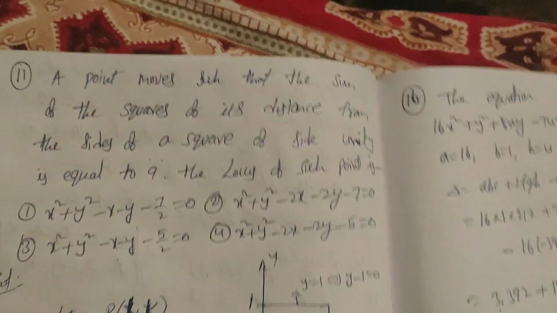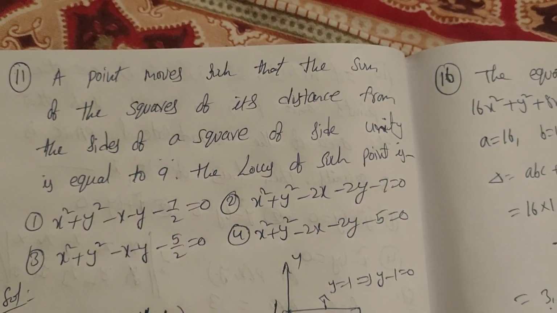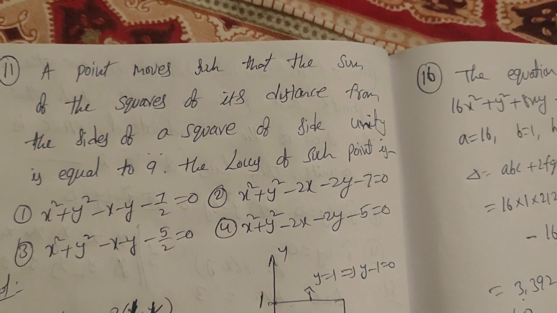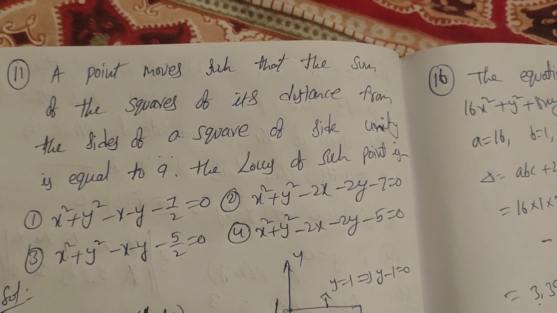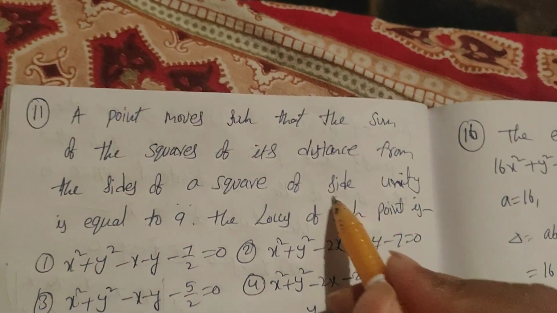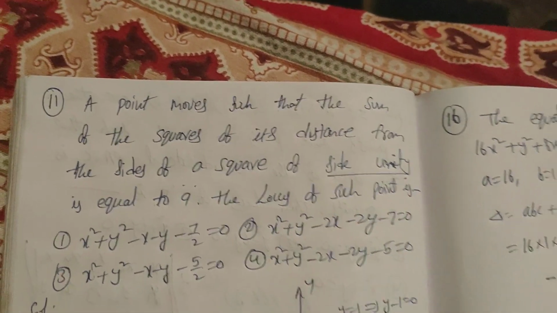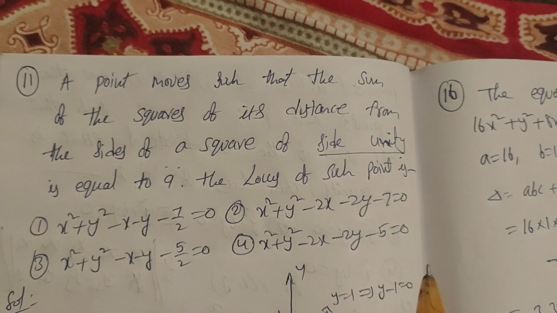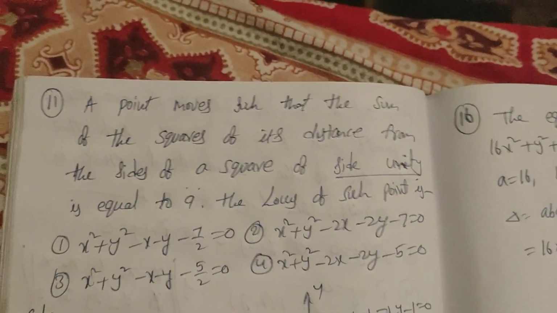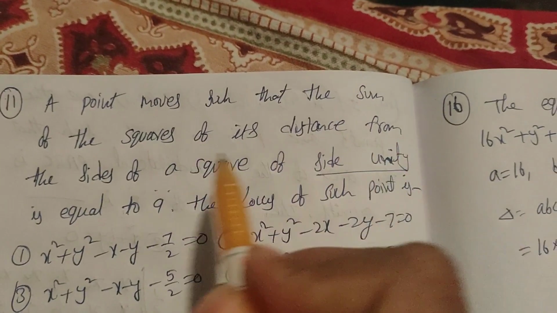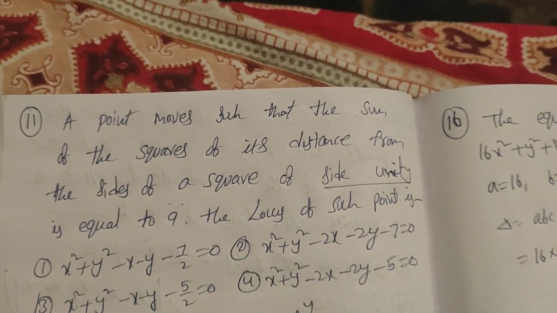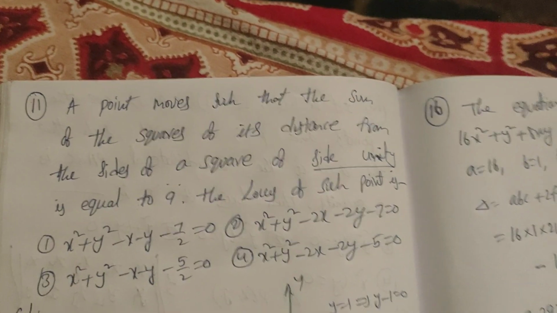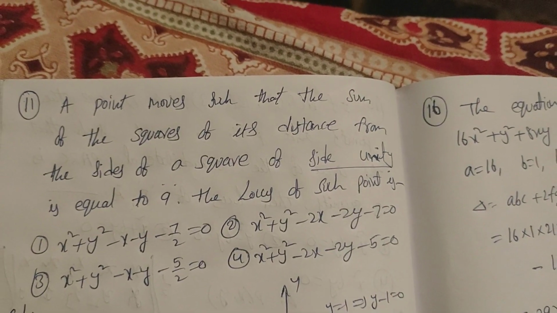Next, the 11th question: a point moves such that the sum of the squares of its distances from the sides of a square of side unity, that means the side length is given as unity, is equal to 9. Then the locus of such a point is? Once again, the point moves such that the sum of the squares of its distances from the sides of a square of side length unity is equal to 9.